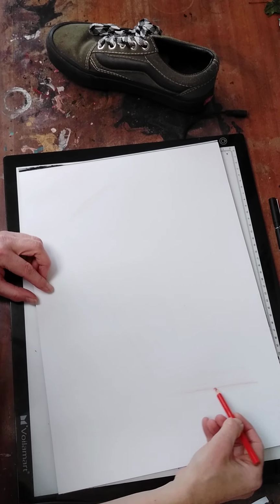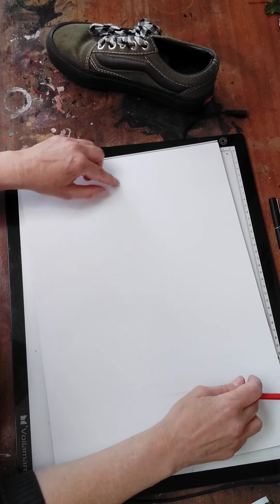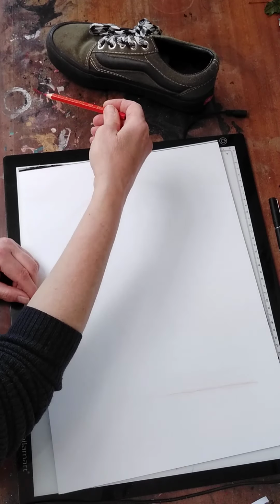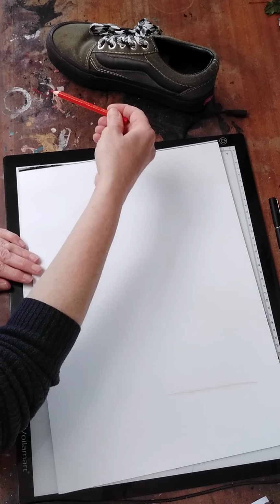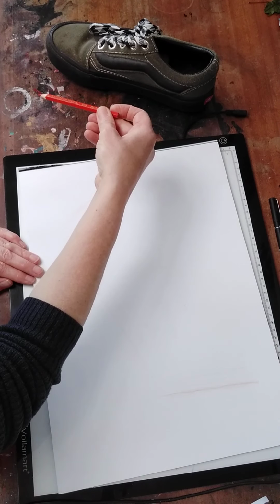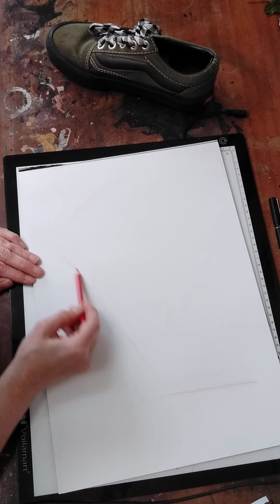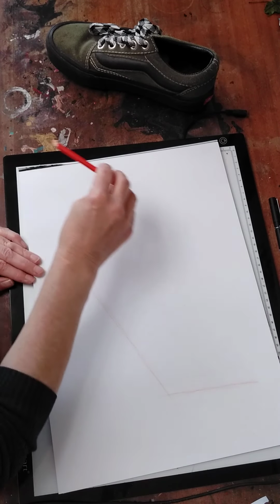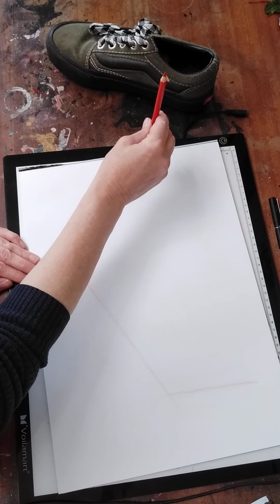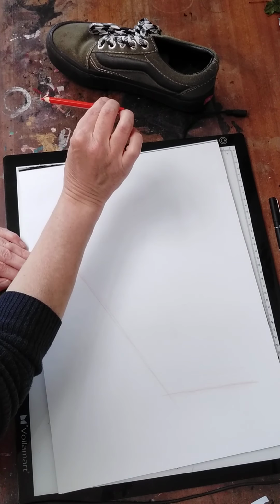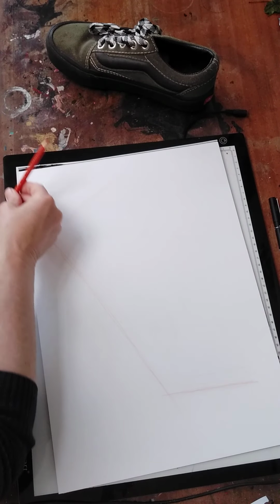It's quite good if you put basic angles in, and then you've got something to line up with. Okay, so that's a little bit stronger angle coming down. It's always good just to double check. So I've got the heel angle, and I've got the side of the shoe, and then I've just got the end.